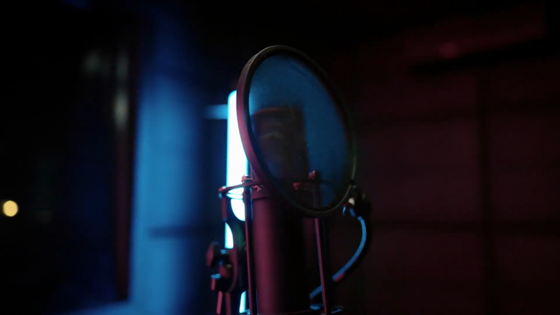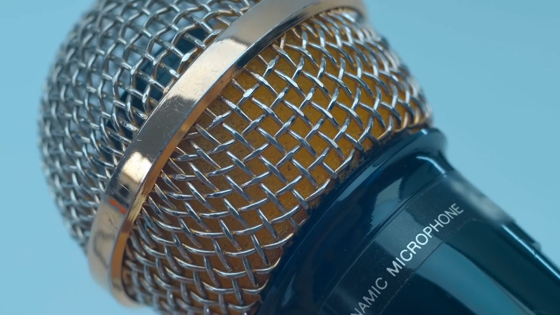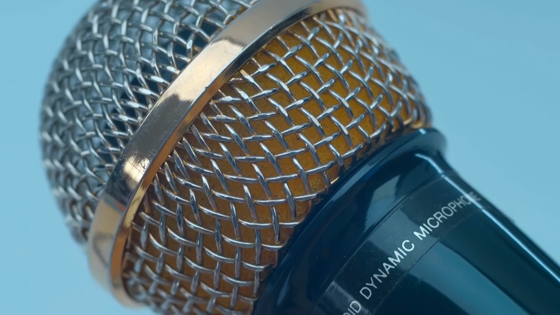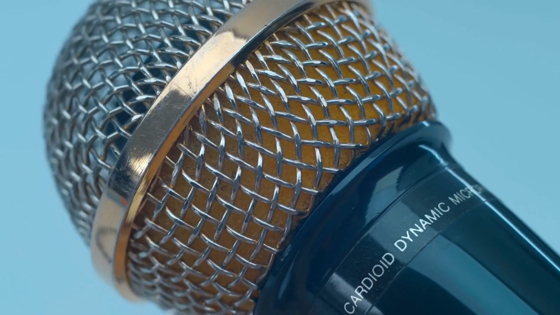Types of microphones and their uses. When it comes to microphones, there are several types to consider, each with its own strengths and applications. The three main types used in home recording are condenser, dynamic, and ribbon microphones.